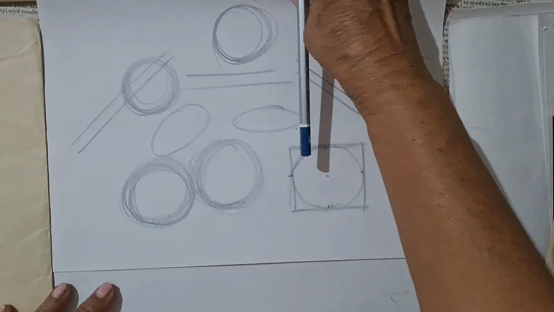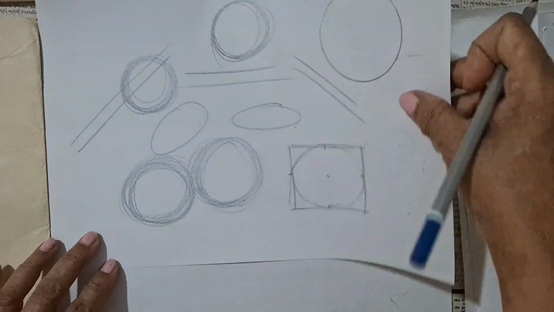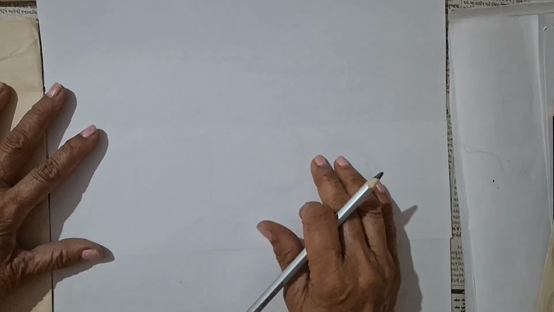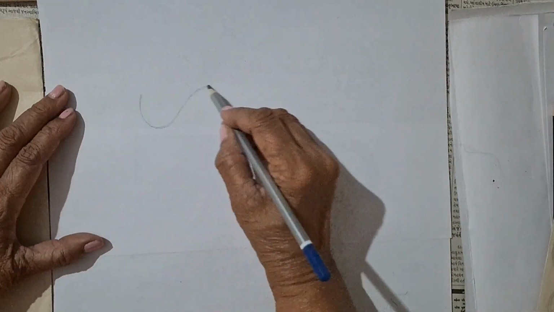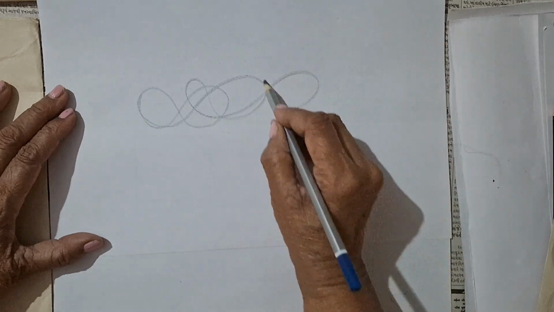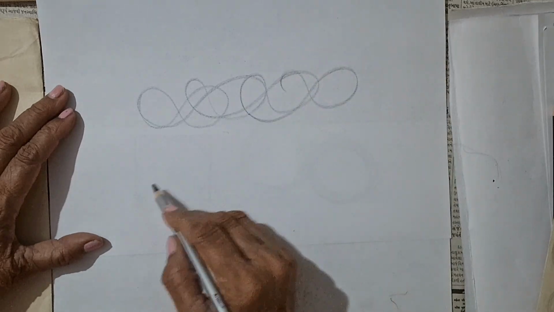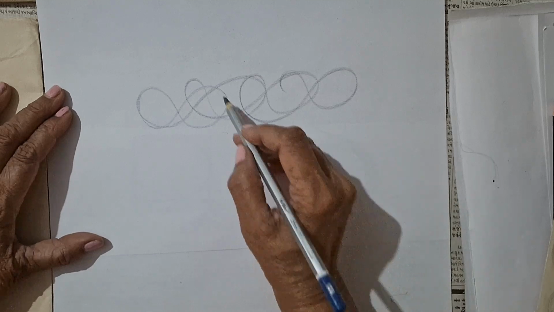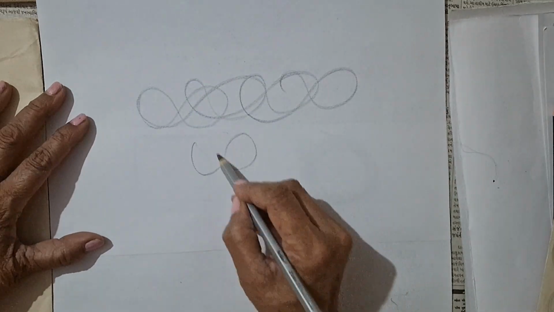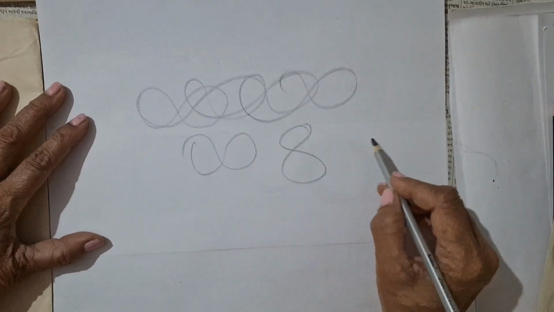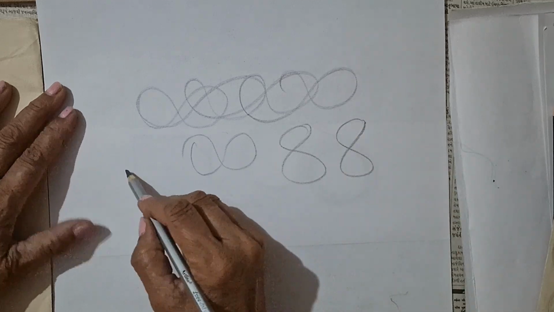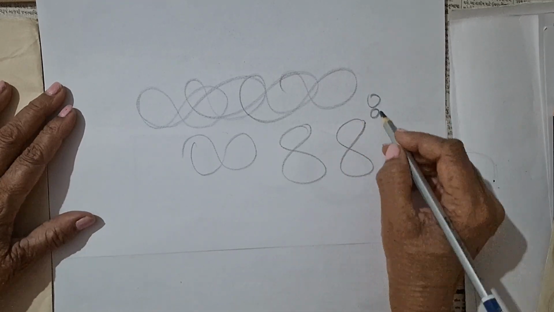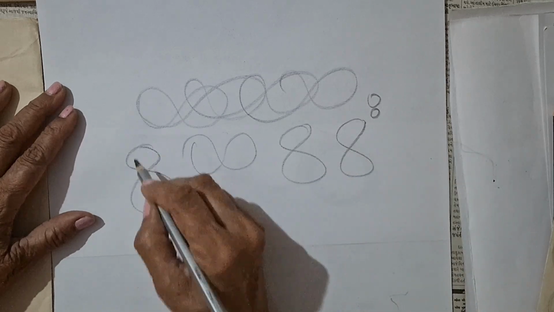Another method of training your hand is drawing some lines like this. See, when I wanted to get my driving license, I had made an 8 like this before the RTO. Okay, so many children nowadays write 8 like this. That is not right. This is how you write 8.